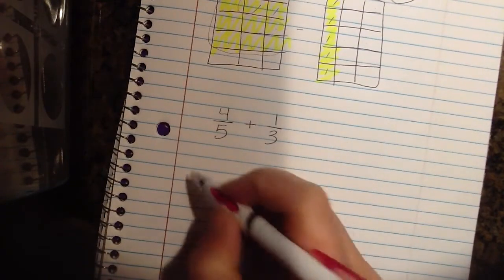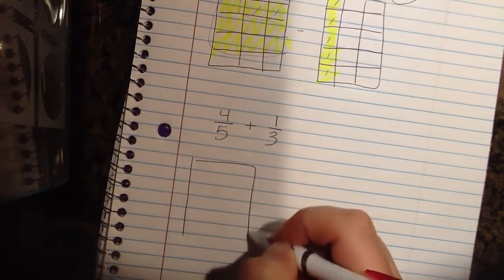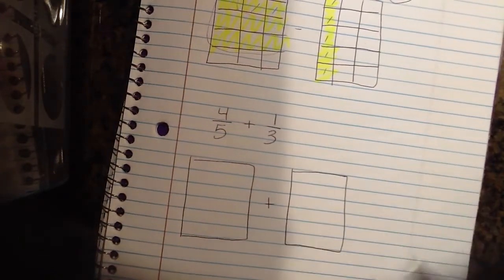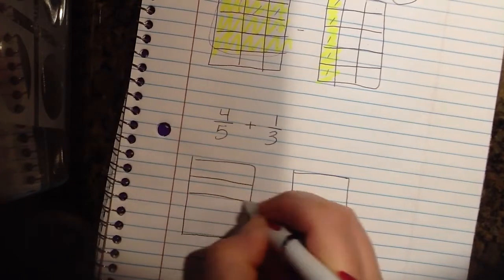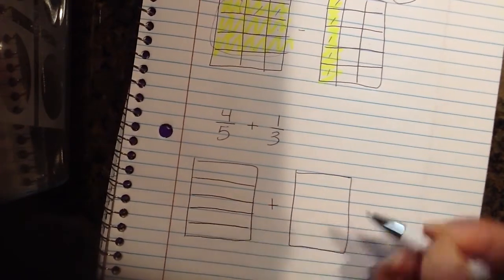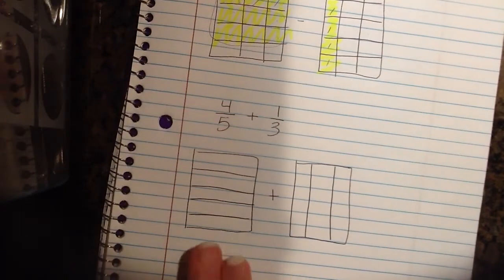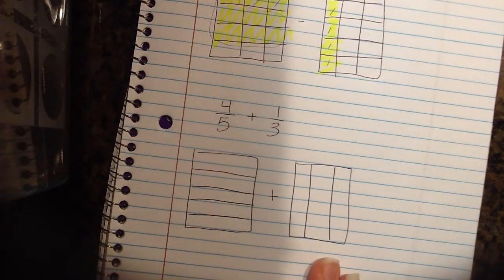So let's see. So I'm going to draw my box again. Same box that I just did. This way I'm going this direction. So I drew my 4/5 and I drew my 3rds.